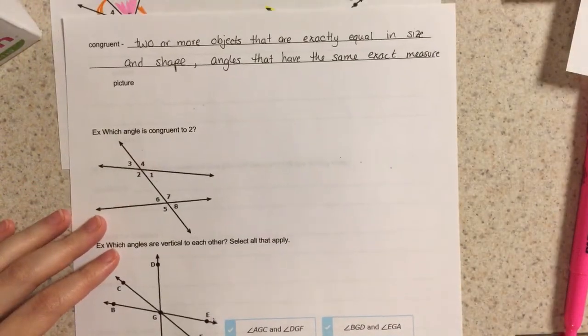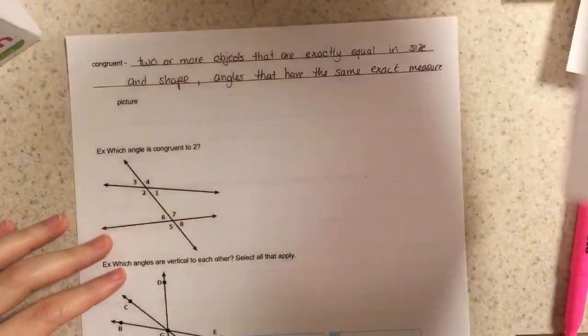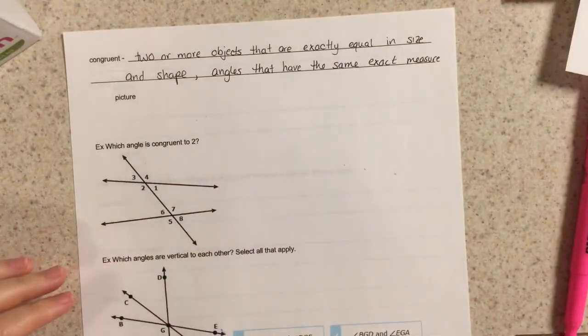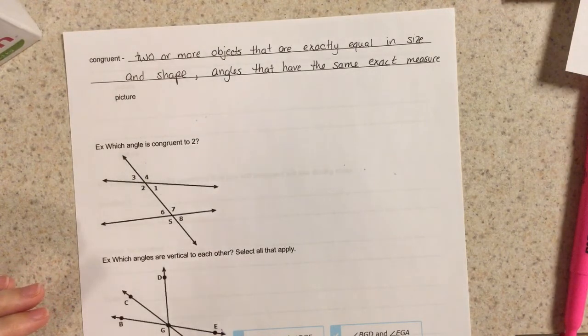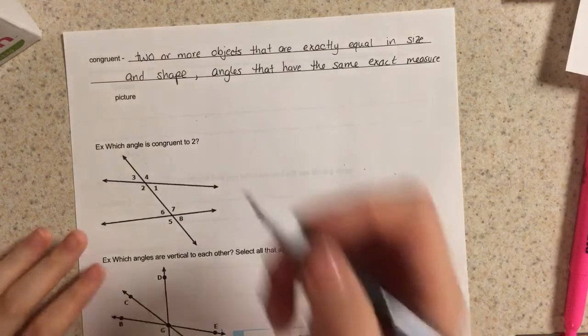Got one more vocabulary term for you, and it is congruent. Congruent in geometry is when two or more objects are exactly equal in size and shape. So congruent is kind of like geometry's equal sign. Algebra has equals, and whenever you're doing algebra, you compare numbers. When you do geometry, you're comparing shapes. And so you're going to say that the shapes are congruent because you don't have a number to assign to them to say for sure. You're just told they are.